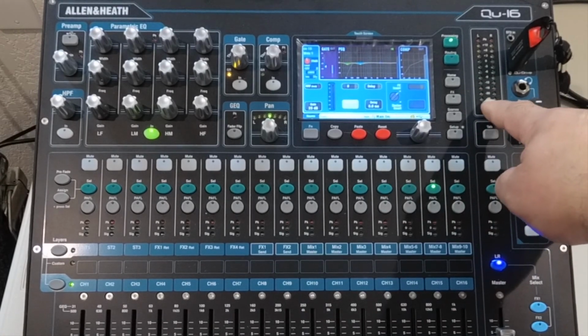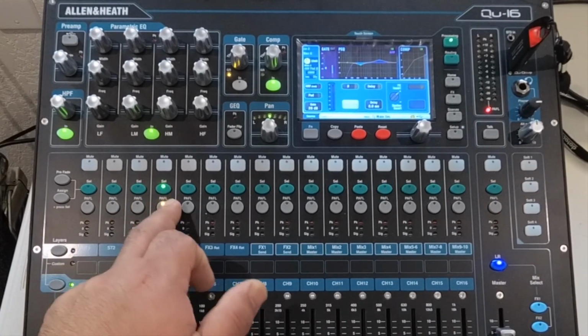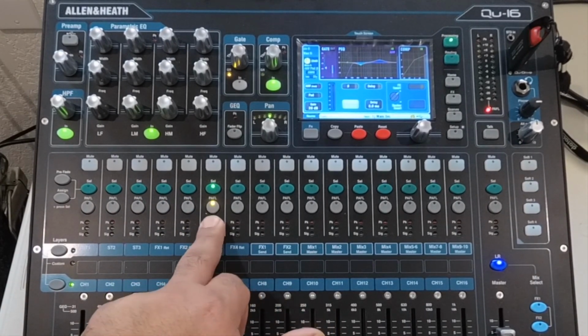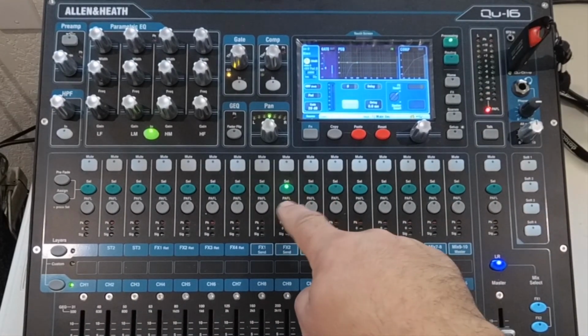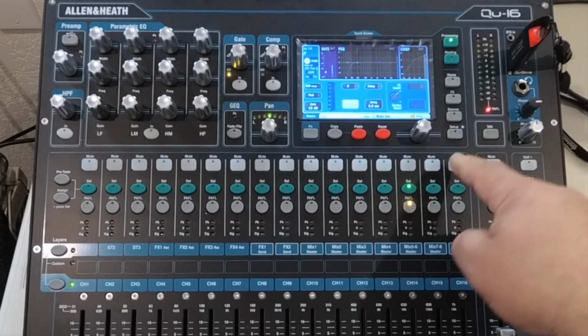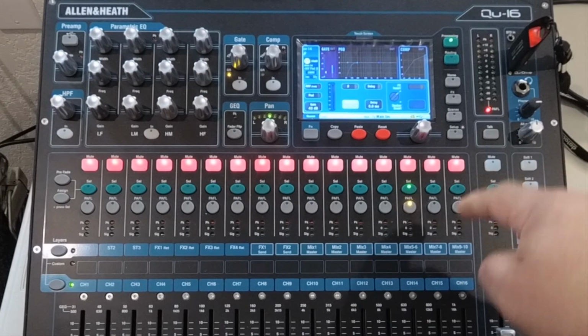This will show us a meter of our things, and if we want to see an individual level coming through a channel, we will press the PAFL button, which will show us the signal that's coming in there. It's very helpful when we're setting gain. We also have our mute buttons if we want to turn off certain channels.